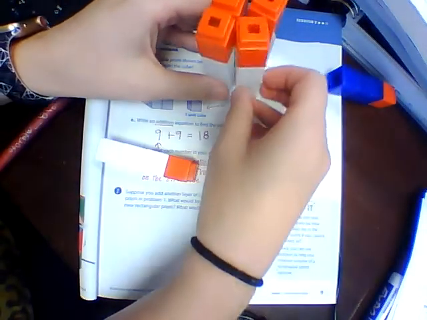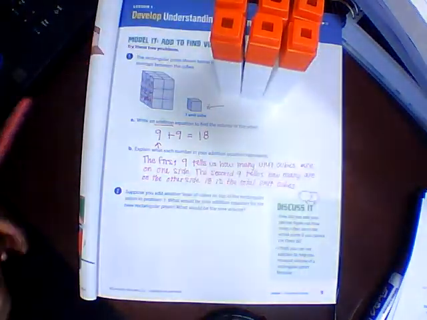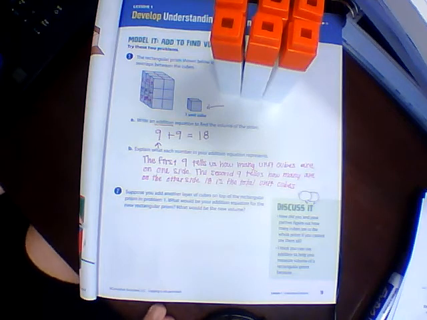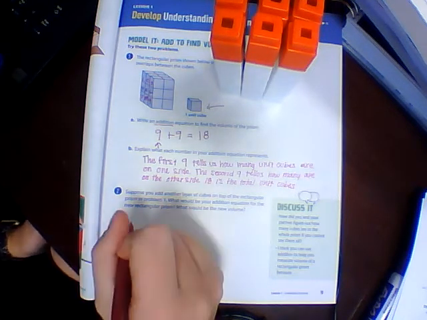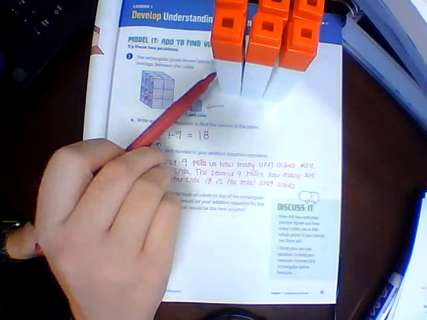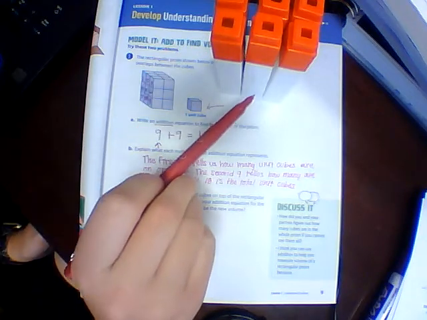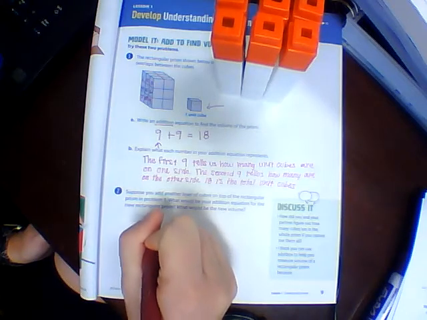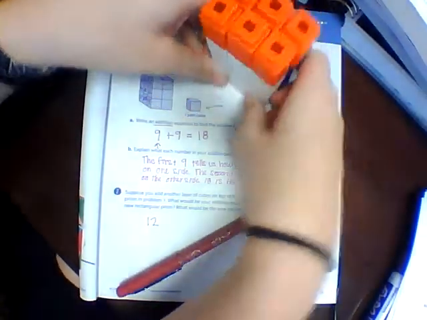So what did that do to our problem? I want you guys to look at it and decide. It added 3 to each side. So now we have 1, 2, 3, 4, 5, 6, 7, 8, 9, 10, 11, 12. Then what did it do to our blue side?